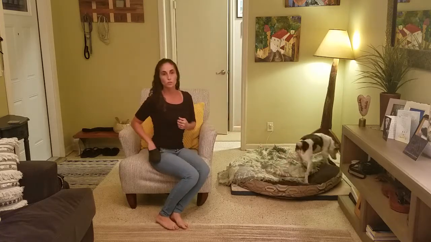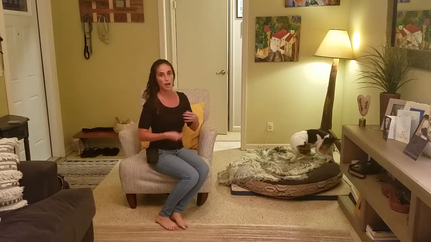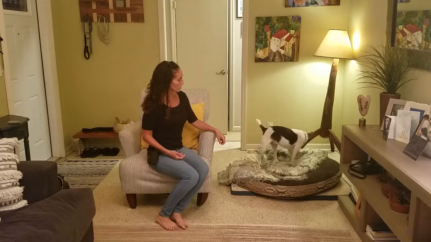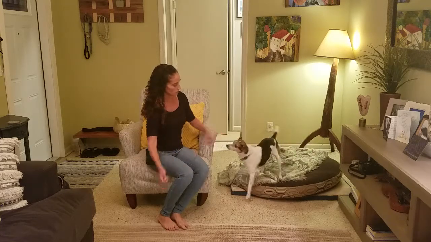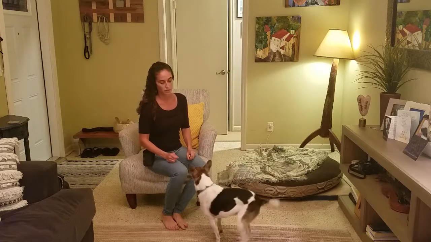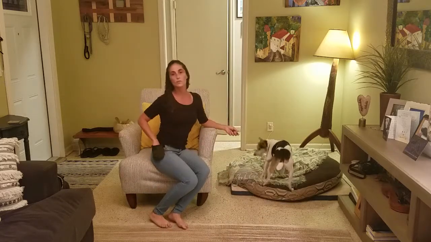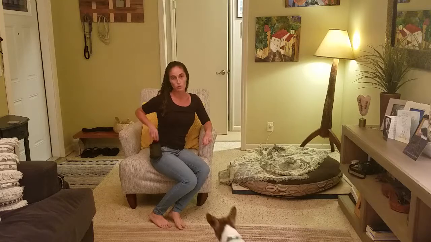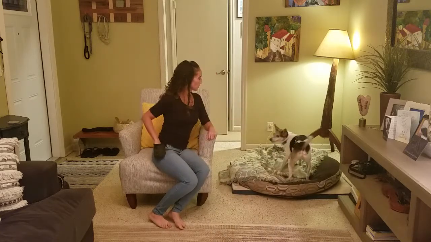I'm starting to introduce the verbal cue, and I can phase out of the gesture after I do this a couple more times. So when he comes back out of the bed and over to me, go to your bed. So once all of his 4 feet are in there, I'm clicking and treating again. And then to get him out, I don't want to call him to come or use his name. So I'm just distracting him with more food. Go to your bed. Good boy.